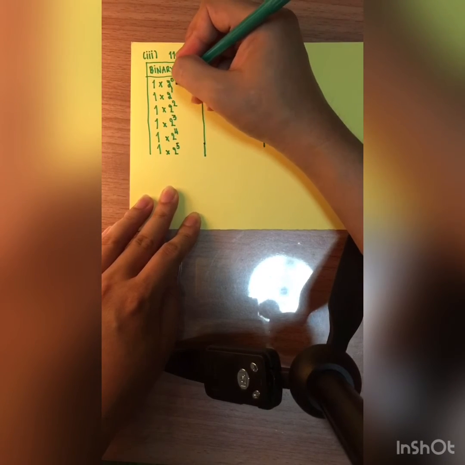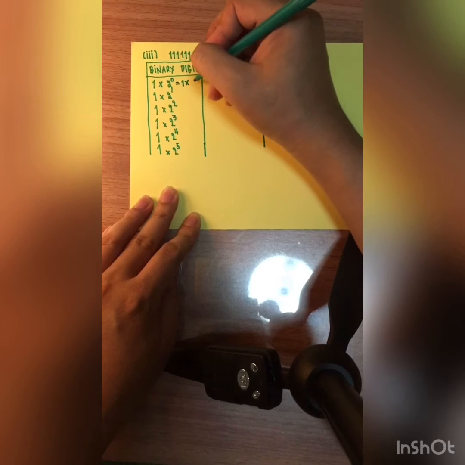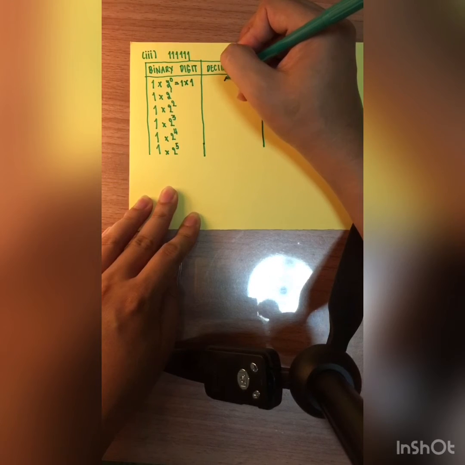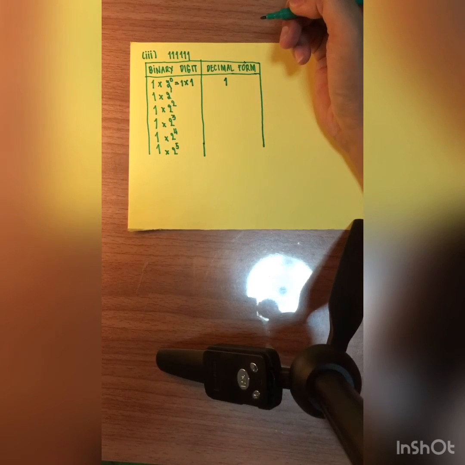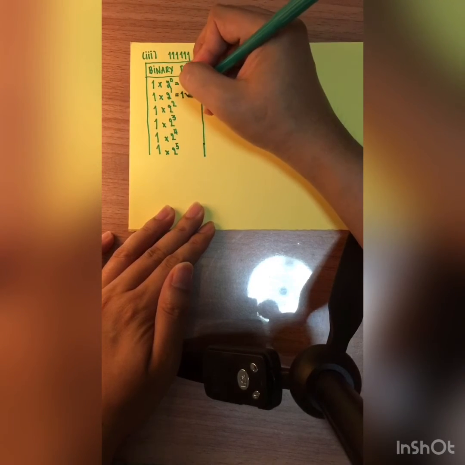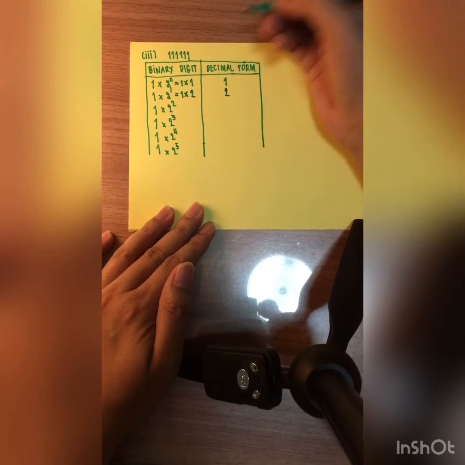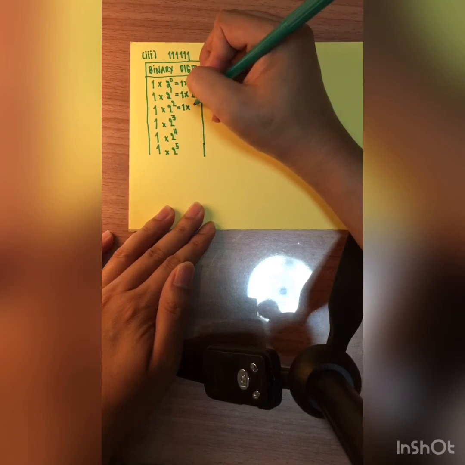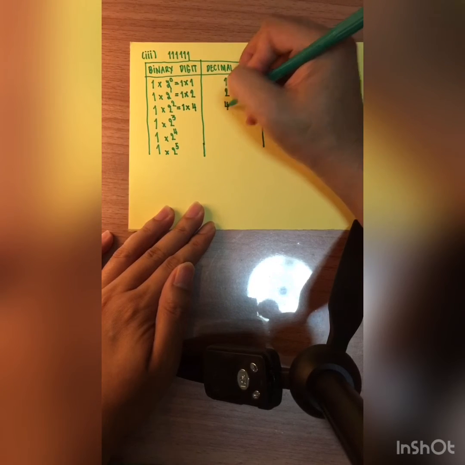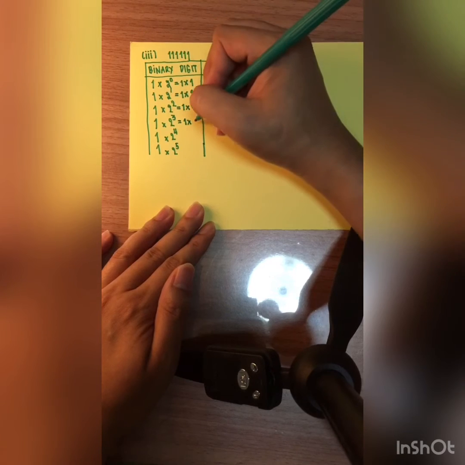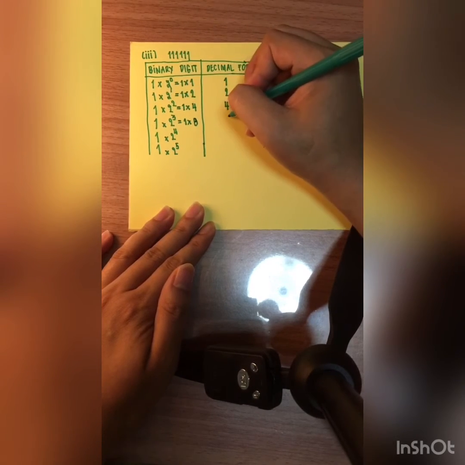1 times 2 to the power of 0 is 1, so 1 times 1 is 1. The next one, 1 times 2 to the power of 1, is 2, so 1 times 2 is equal to 2. Next, 1 times 2 to the power of 2 equals 4, so 1 times 4 is 4. 1 times 2 to the power of 3 is 8, so 1 times 8 is 8.